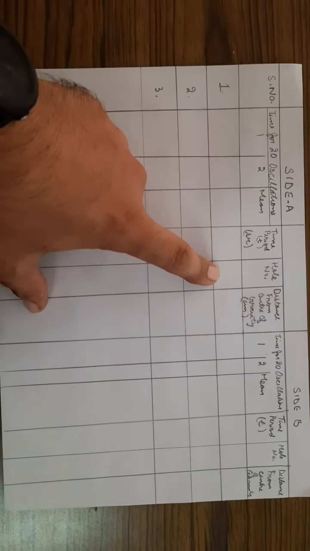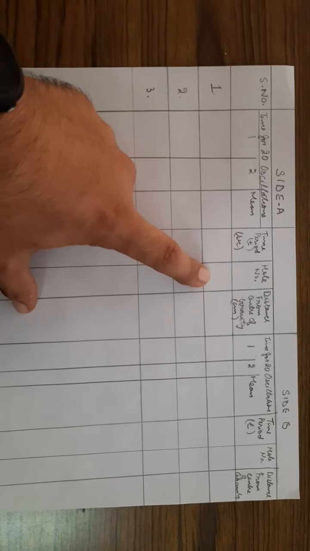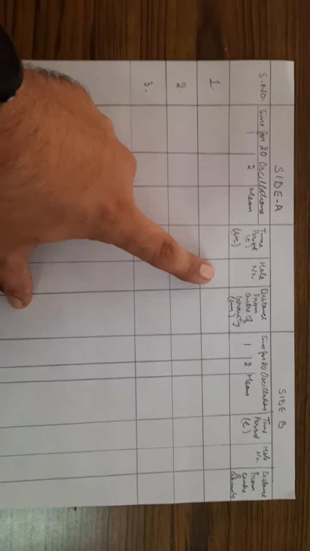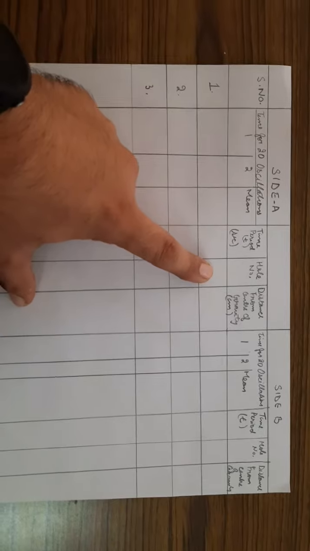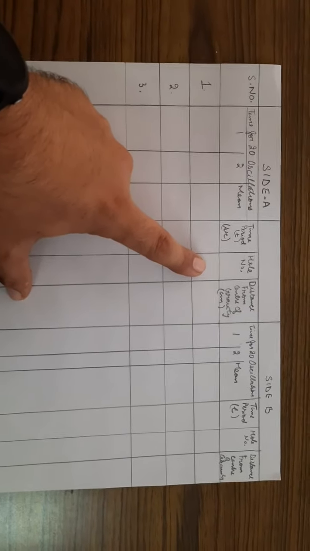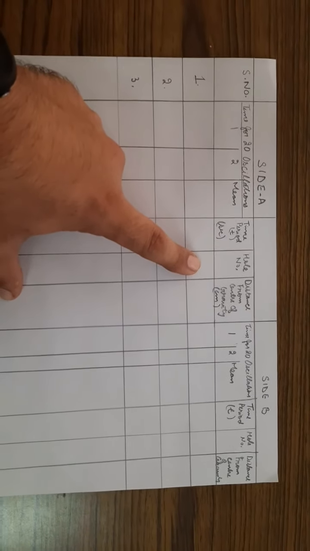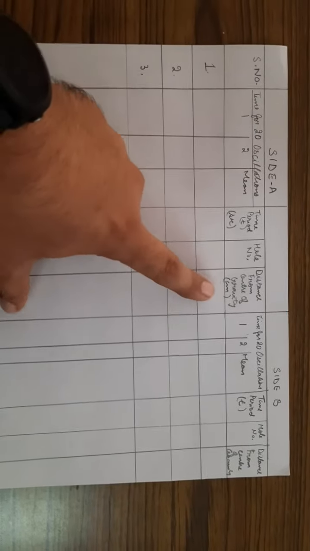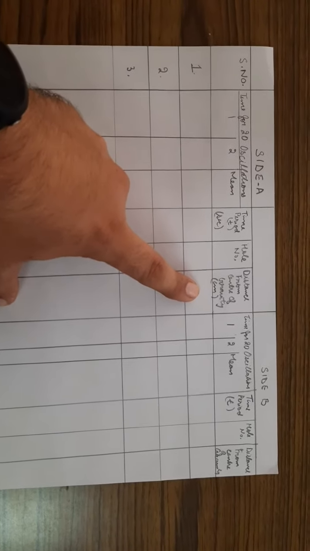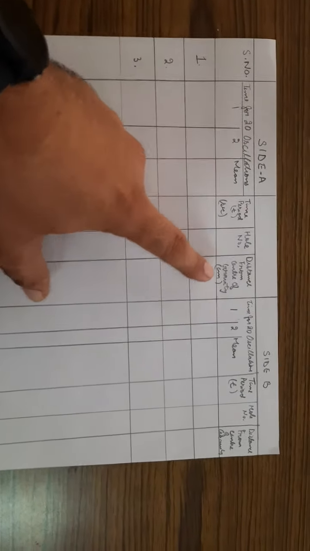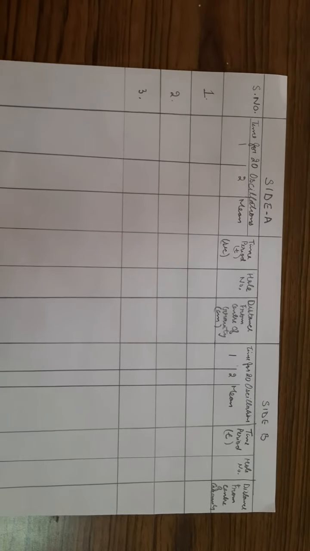This is the hole number, that is, in which hole we placed the knife edge. Was it in the first hole or the second or the third or the fourth or the fifth or sixth or seventh or eighth or ninth hole. Then is the distance from the center of gravity. As I discussed, all the holes are equidistant from each other. Each hole is at a distance of 5 centimeters from each other.